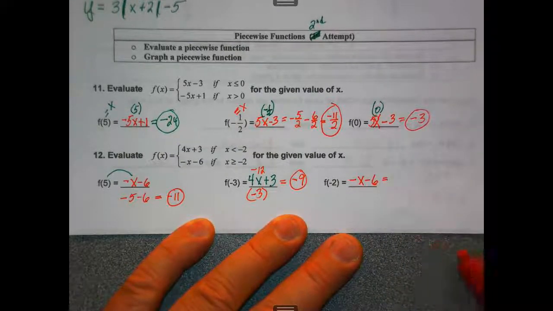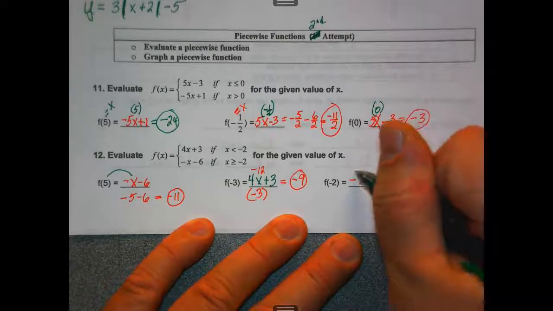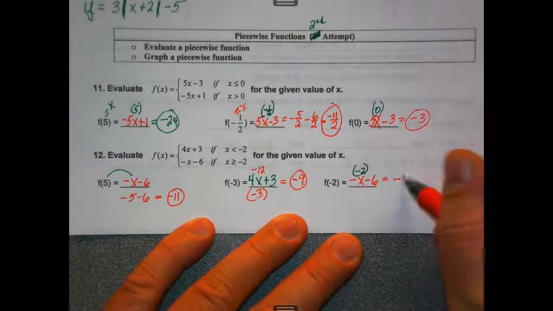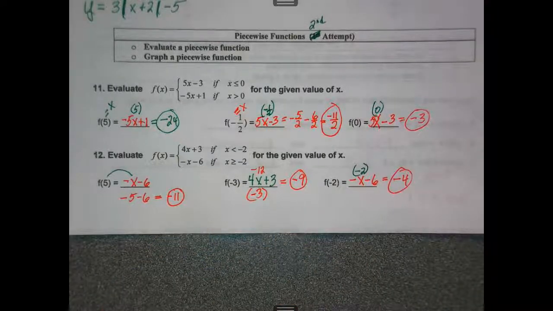Okay, plug in negative 2 for x. Negative 4, good. Negative 2, positive 2 minus 6 is negative 4. No idea what's going on? That's okay, I don't either.